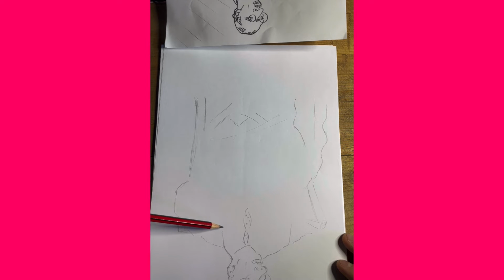putting just some of these basic shapes in.